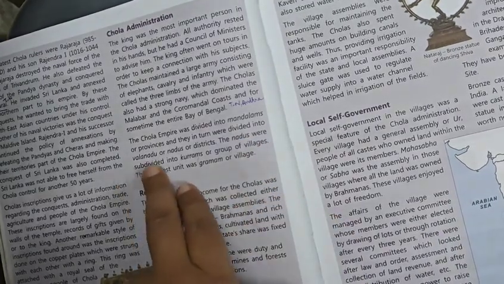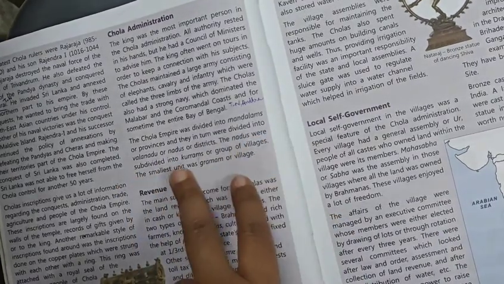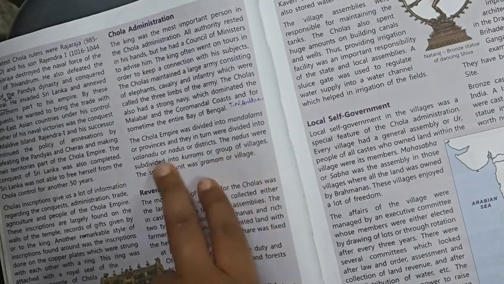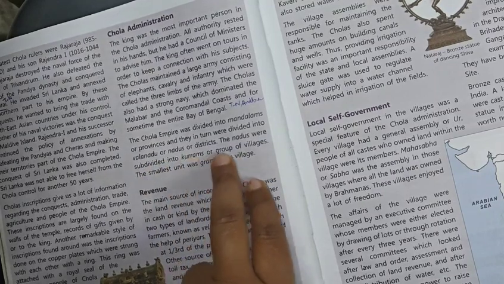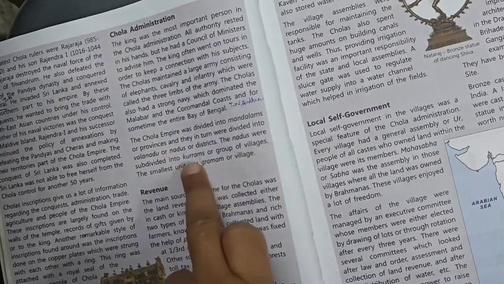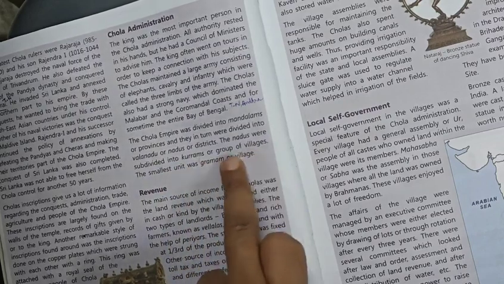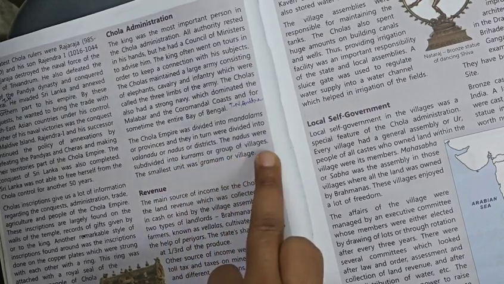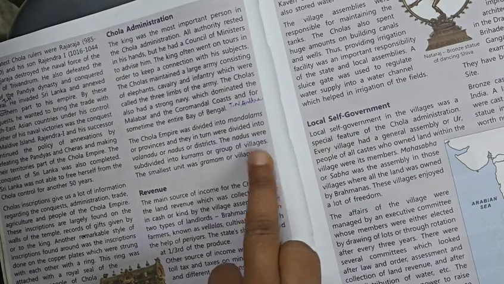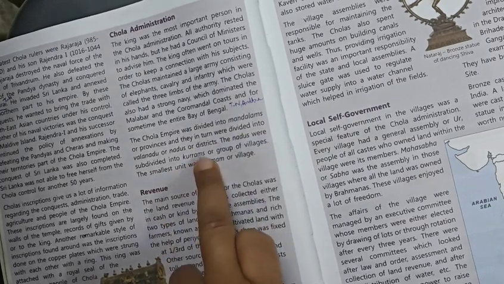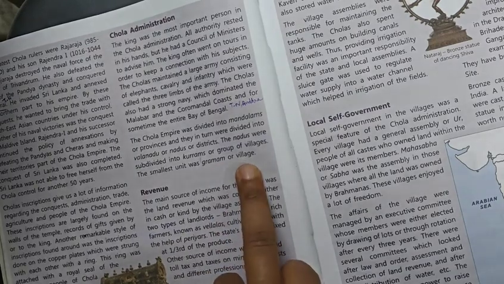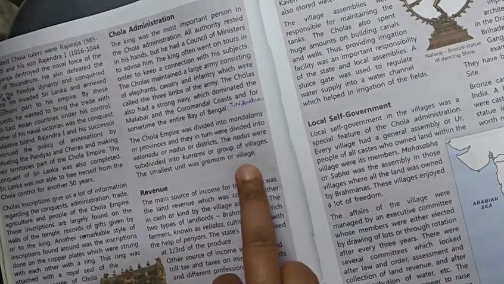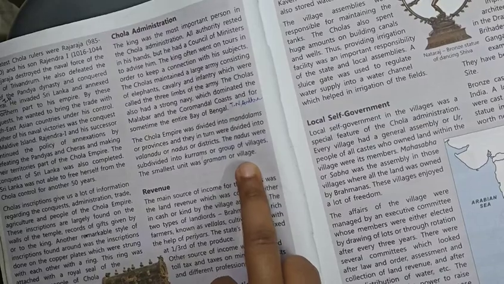Okay, the Chola Empire was divided into mandalams or provinces, and they in turn into the valanadus or Nadu. Their names were kept like this. The Nadus were further divided into Kurram or the village or the group of villages. Kurram, the smallest unit of the Gramam or villages. Just as we say village, they called it in their language Gramam.